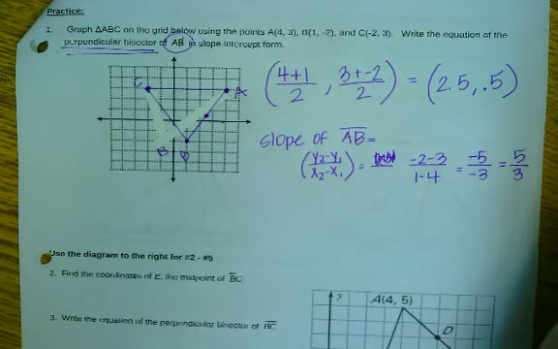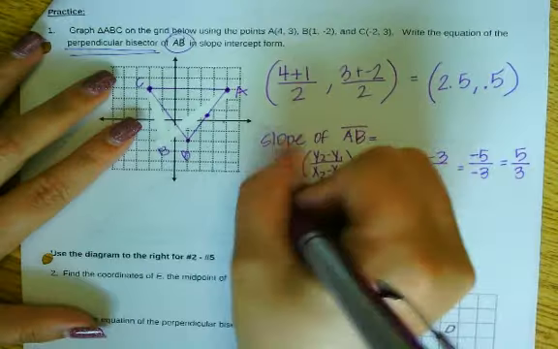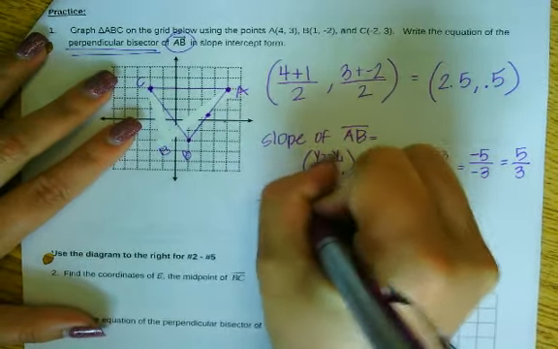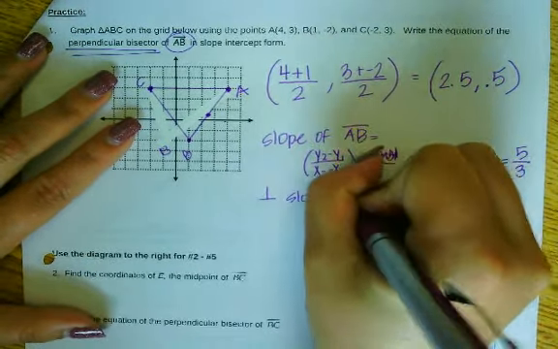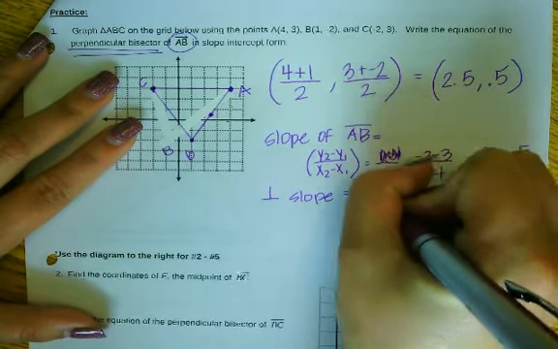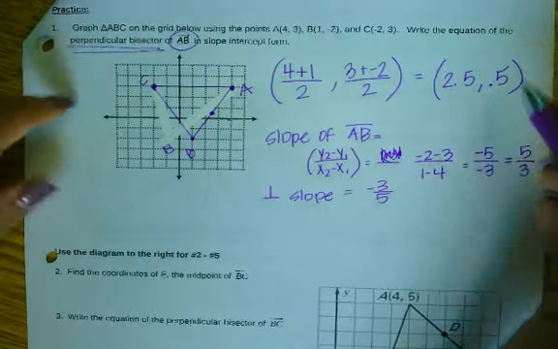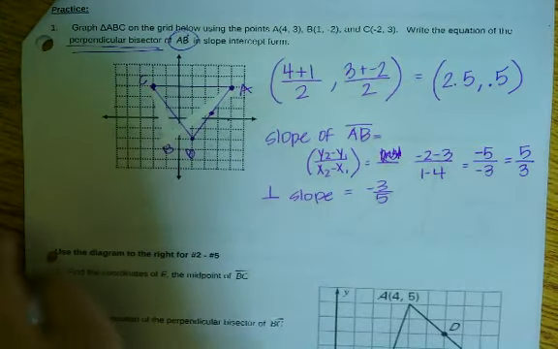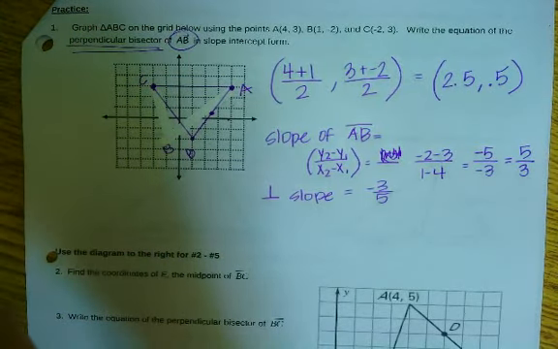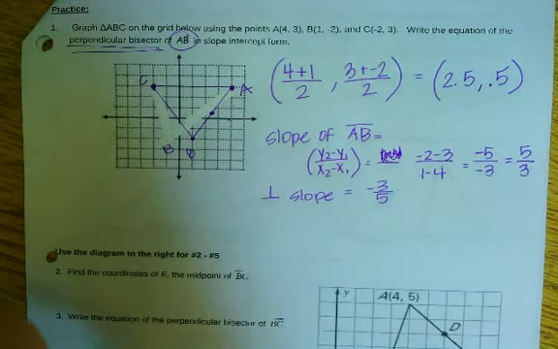So what is the slope of our perpendicular bisector? -3/5. Okay, so now I have the slope and the midpoint. And how am I going to write the equation of the line? I have slope and midpoint. How can I write the equation of my line? This is from the last test.